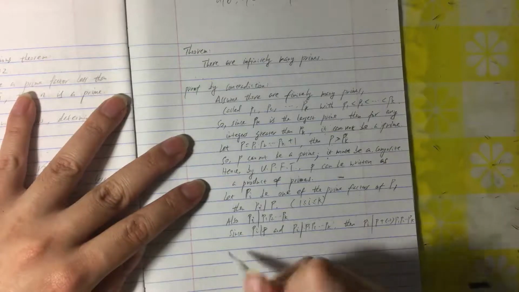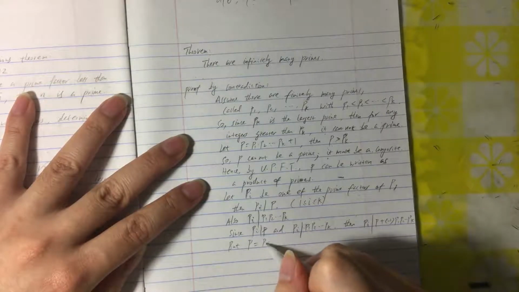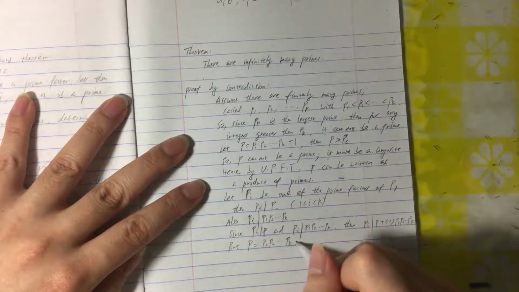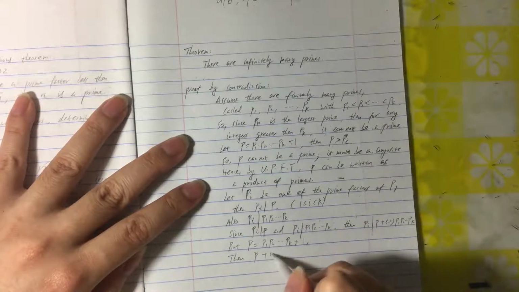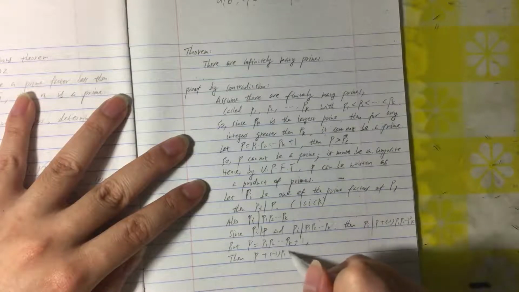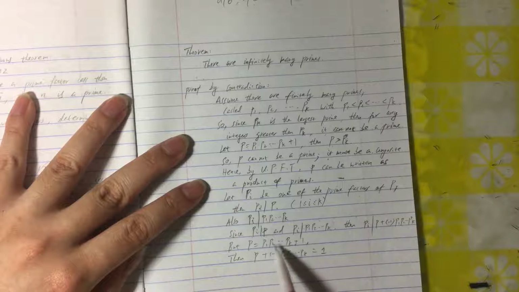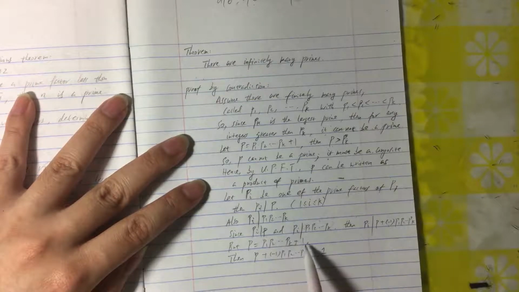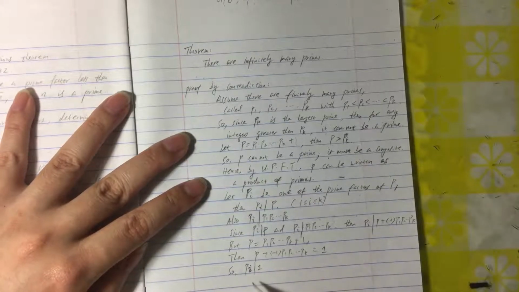But p is p1 times p2 times pk plus 1. Then p plus -1 times p1, p2, pk equals 1, since the -1 times this number cancels that part, and what's left is the number 1. So we have pi divides 1.